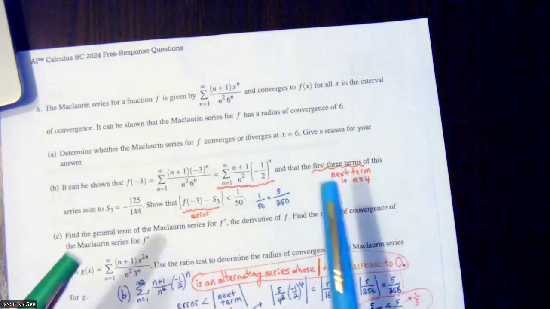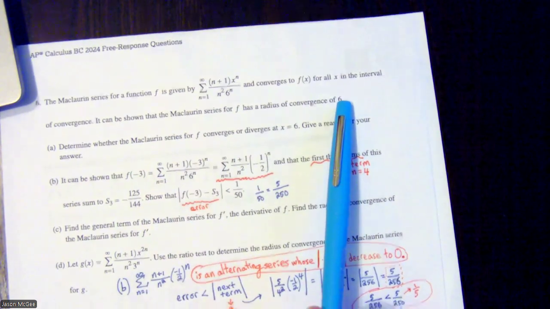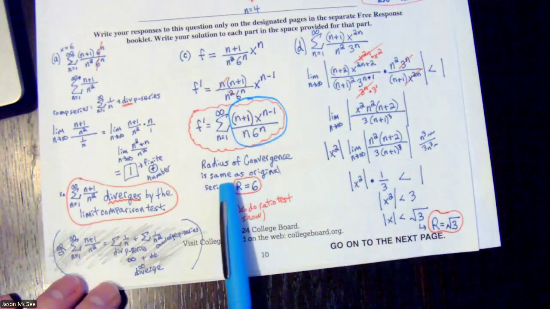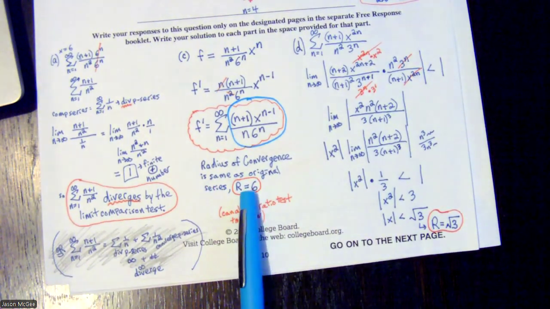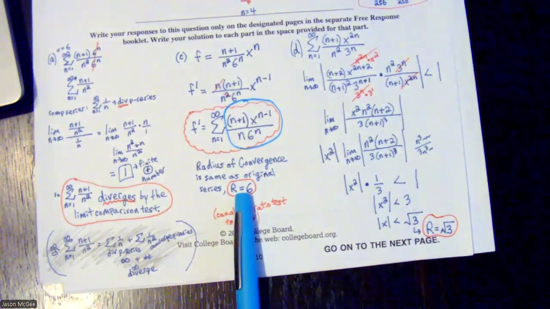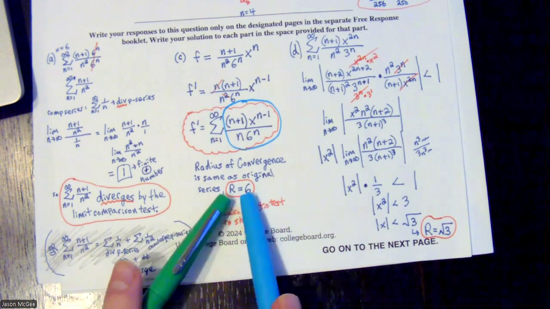Now, notice the original function. They told us the radius of convergence was 6. And so I just mentioned the radius of convergence is the same as the original. You could just jump straight to the radius is equal to 6. So since the original one had a radius of convergence of 6, that means the derivative one will also have a radius of convergence of 6.